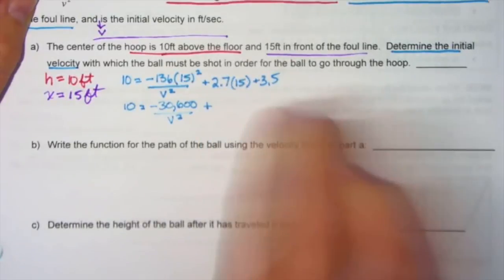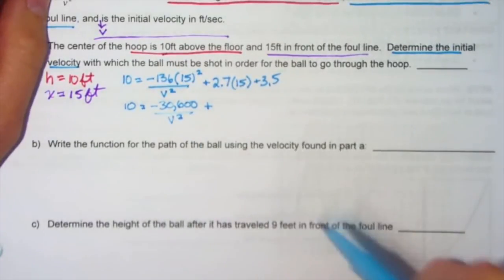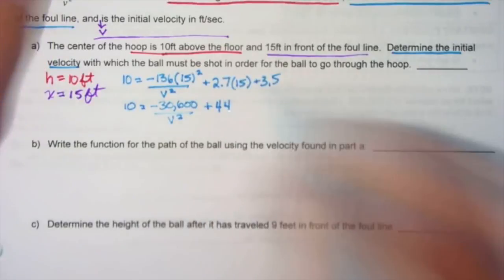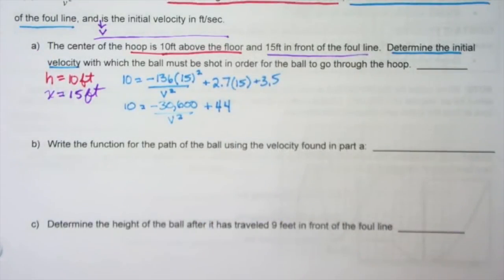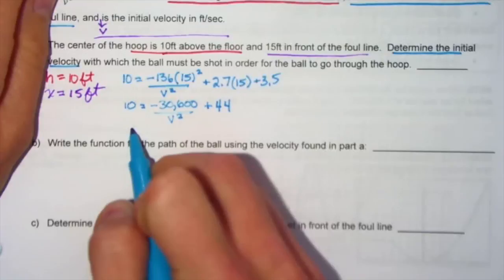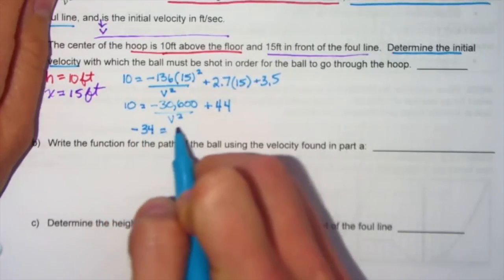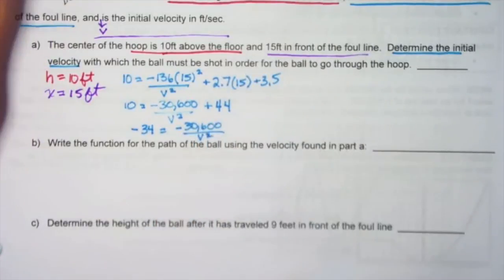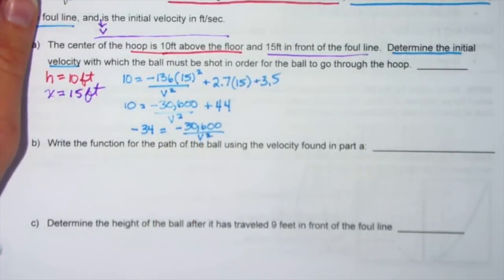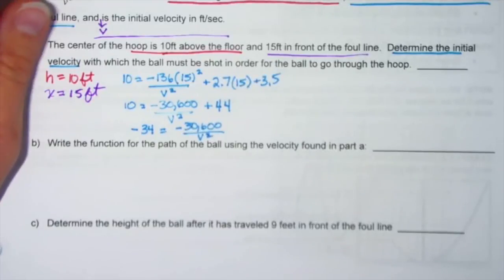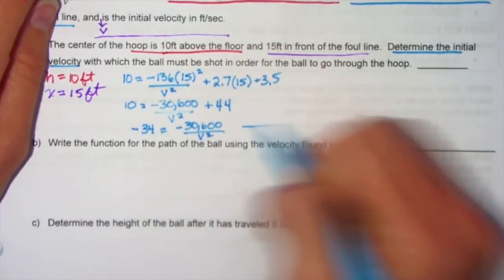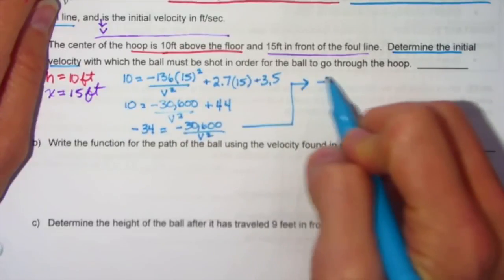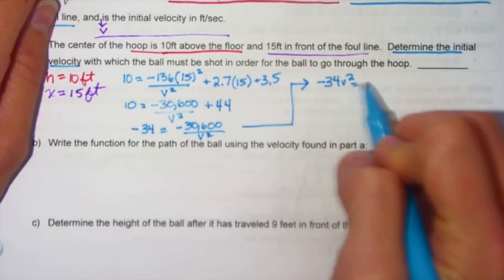And then when we combine these two, what do you get? What would you guys do next to solve? Good. Subtract 44 from both sides, so then we're going to get negative 34 equals negative 30,600 over v squared. Then what would you do? Perfect. You're going to multiply both sides by v squared. So we get negative 34v squared equals negative 30,600.